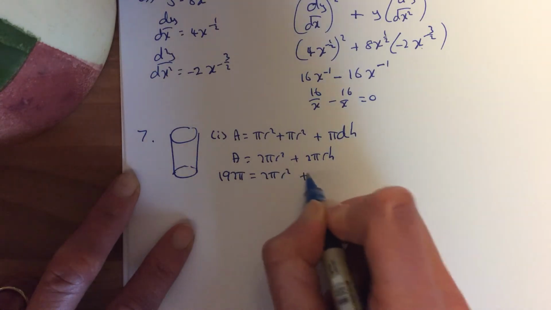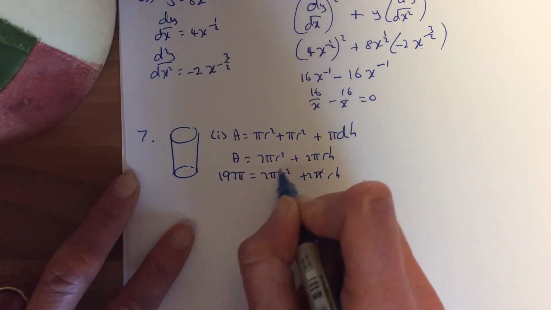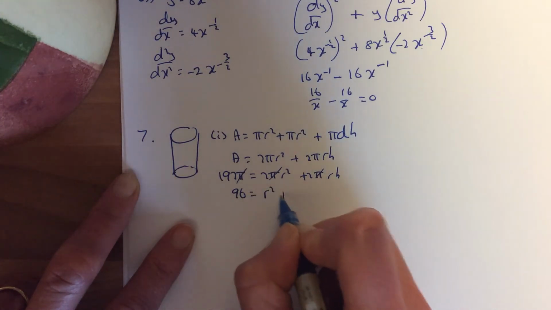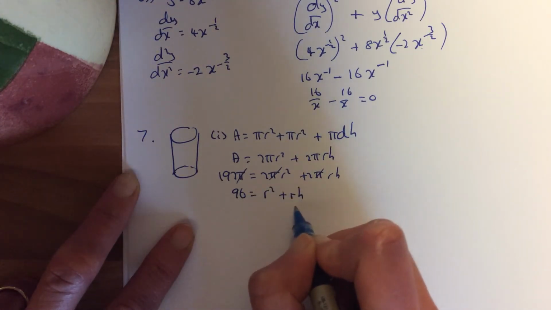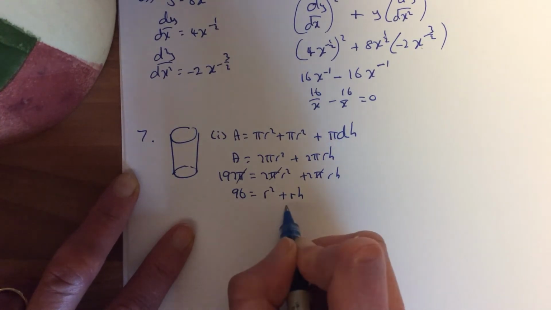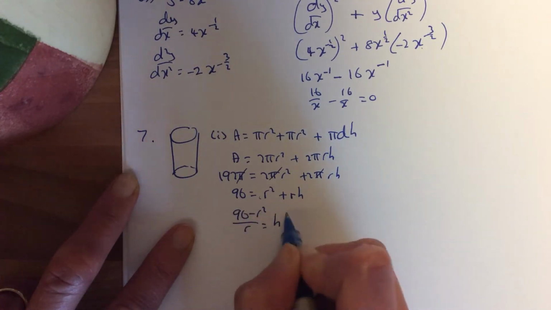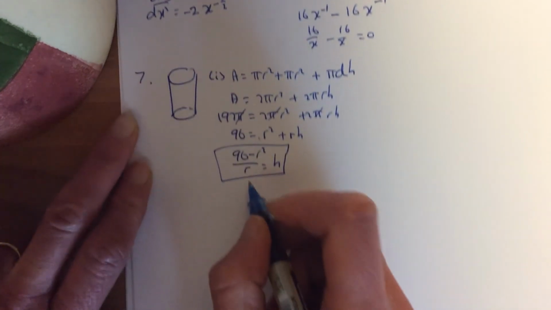You've got a pi in every term, so you can just take that off. You can divide everything by 2 to give you 96 equals r squared, add rh. And you want h on its own, so bring this over, it becomes a take away, and then divide by r. So that's h on its own.